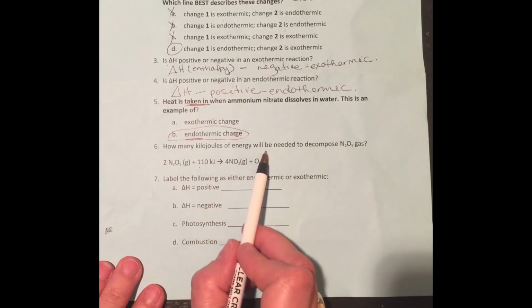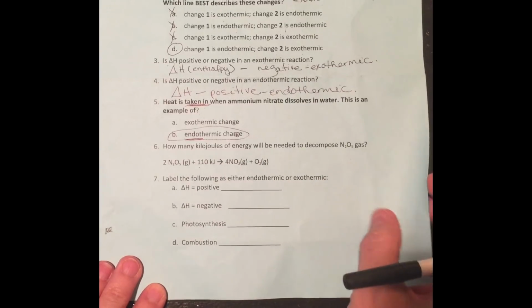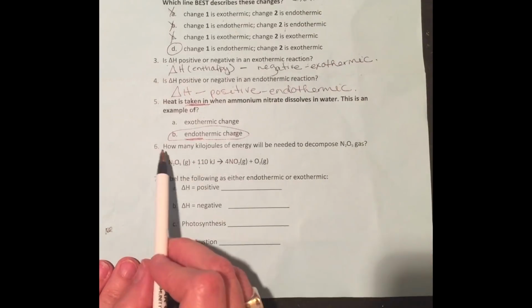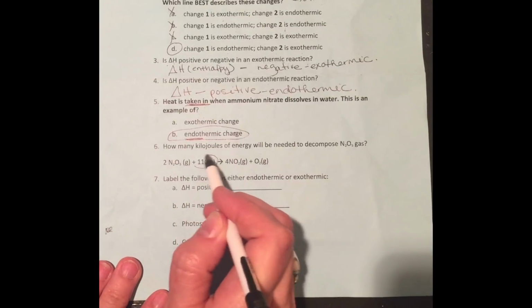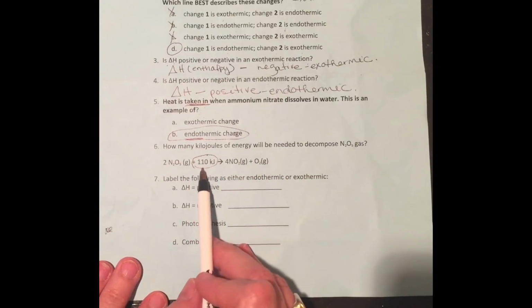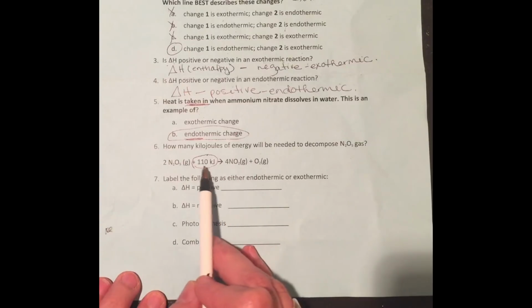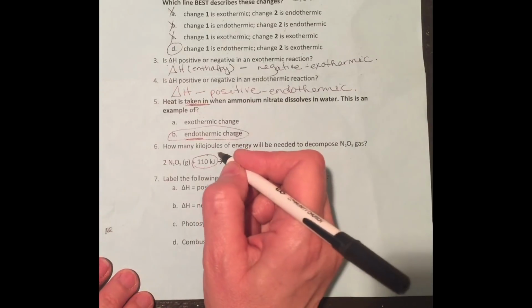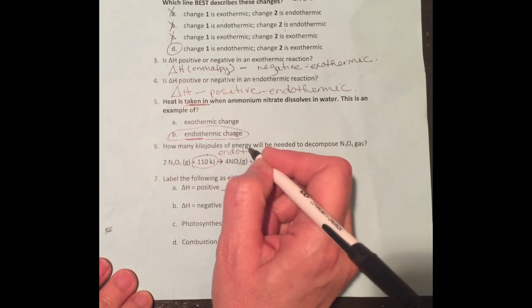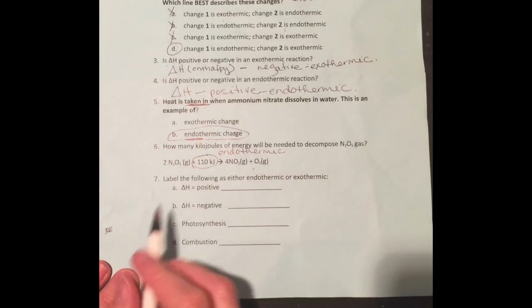How many kilojoules of energy will be needed to decompose N2O5 gas? Okay, so how many kilojoules of energy? Well, they tell you right here, 110 kilojoules of energy must be one of the reactants in order to cause this chemical reaction to occur. Okay, if it's got to be one of the reactants, we learned that that is an endothermic reaction. If it was one of the products, it would have been exo.